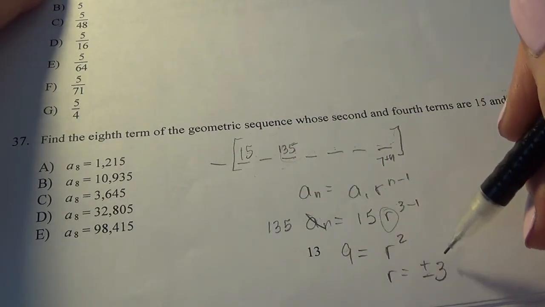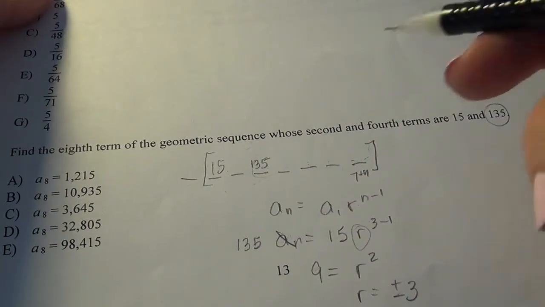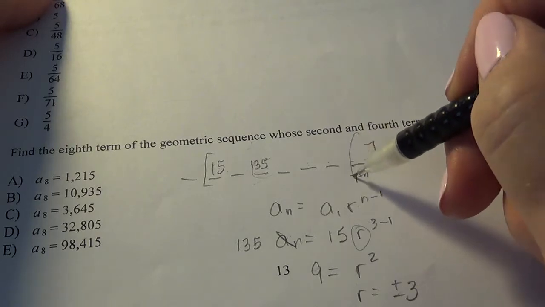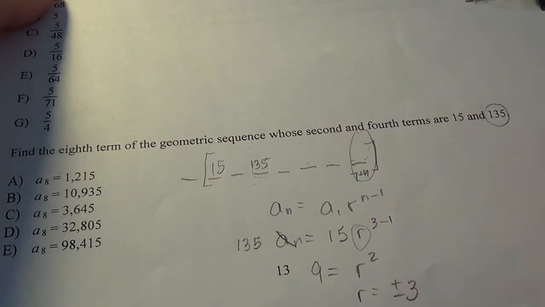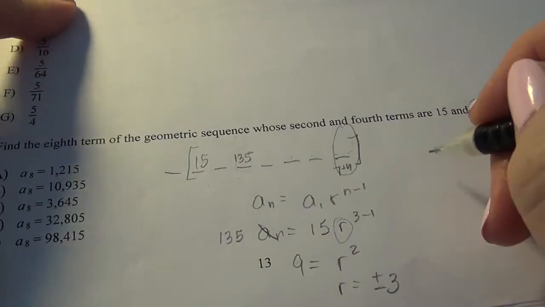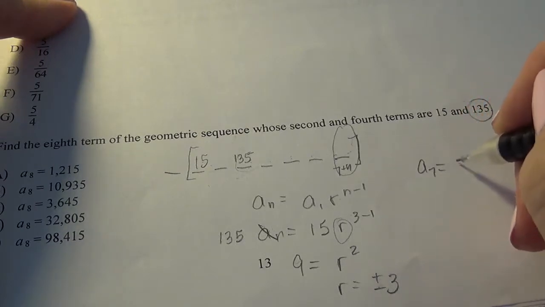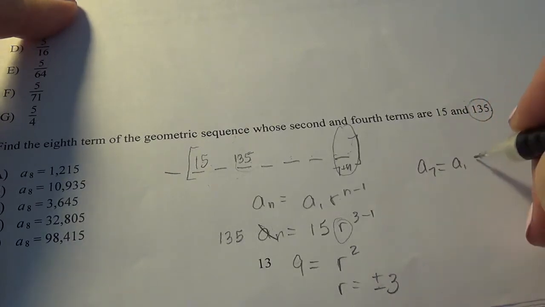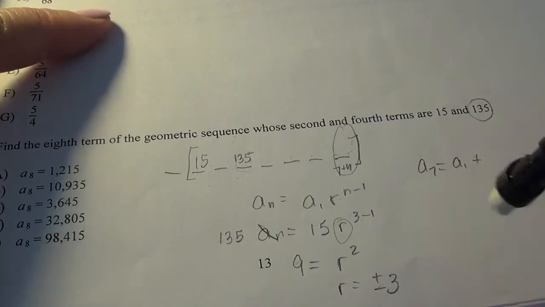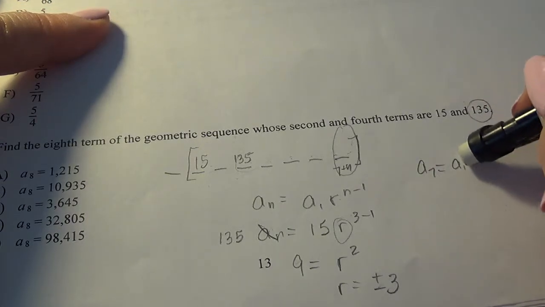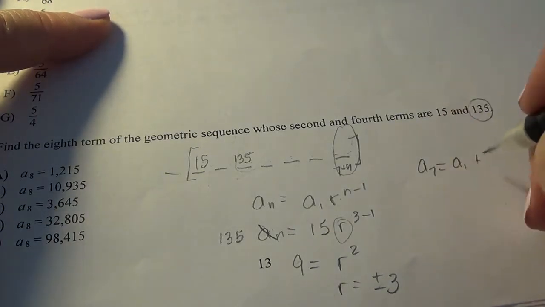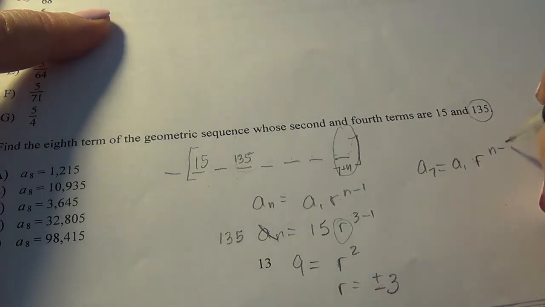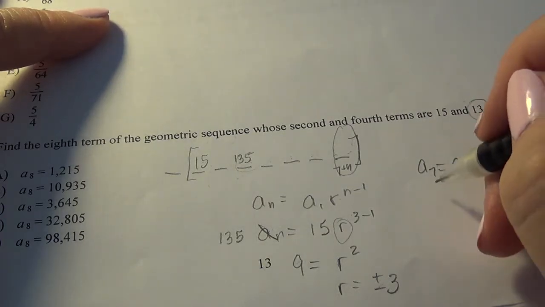So if r is 3, let's see if we can find, we're looking for this, which is our 7th term. So we want a sub 7 equals a sub 1 times r to the n minus 1. So a sub 7 is what we're looking for.